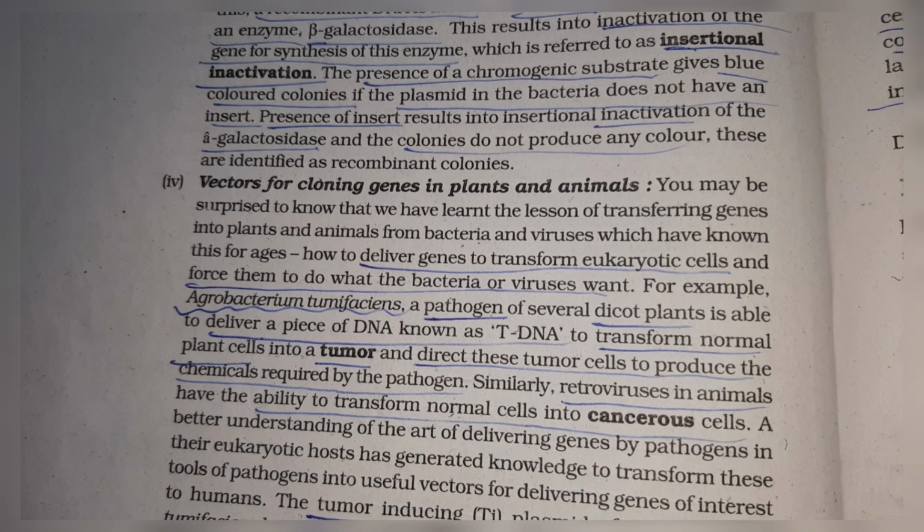A better understanding of the art of delivering genes by pathogens in their eukaryotic hosts has generated knowledge to transform these tools of pathogens into useful vectors for transferring genes of interest to humans. Initially, Agrobacterium tumefaciens was a pathogen, and it was causing a tumor in the plants. So instead of causing the tumor, we used it to our benefit for our gene transfer into the plant.